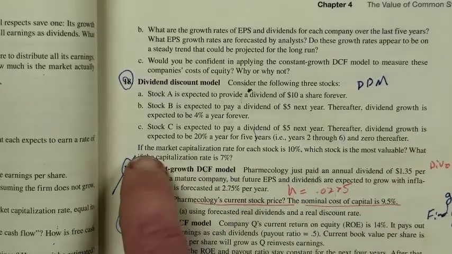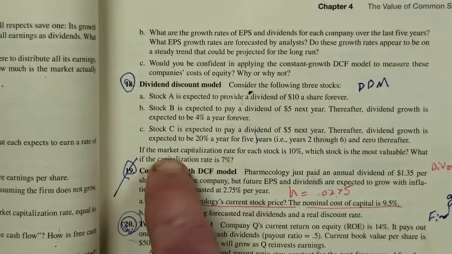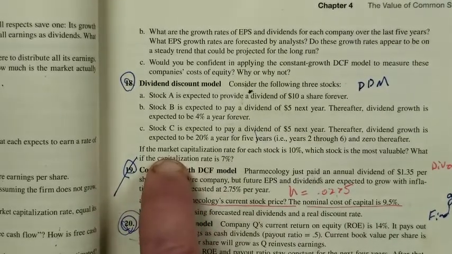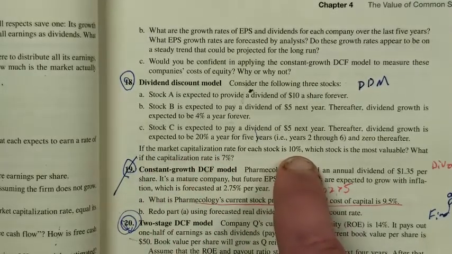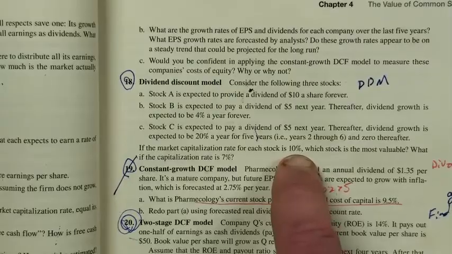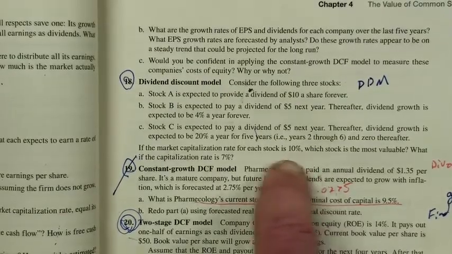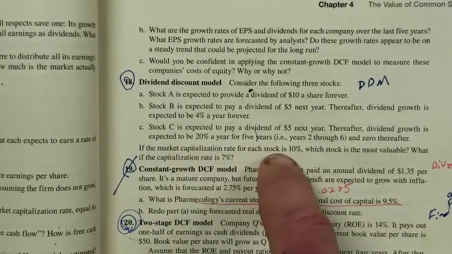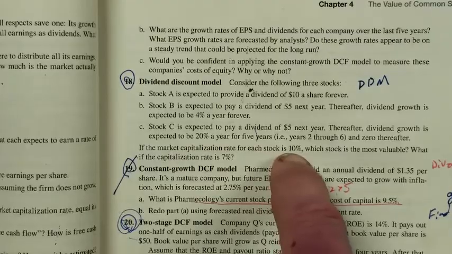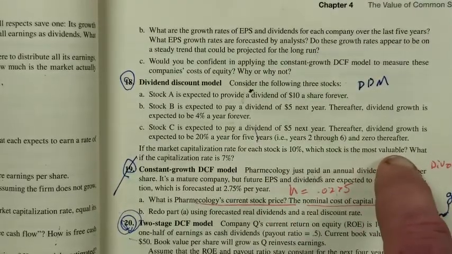And then just one quick observation that I think we all can make is that the market capitalization rate for each stock is 10%, right? This is the rate we're using to discount with and to get the value of the stock. So if the market cap rate for each stock is 10%, which stock out of A, B, and C is the most valuable?